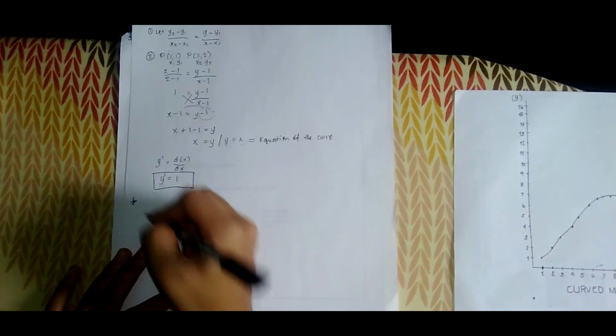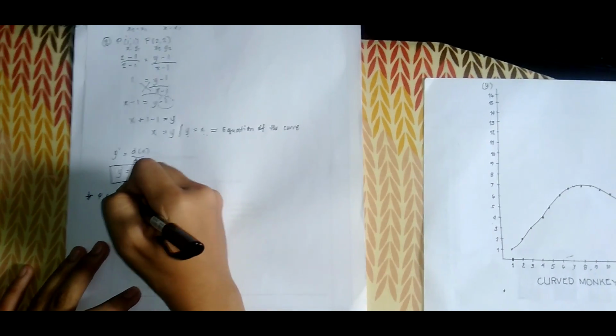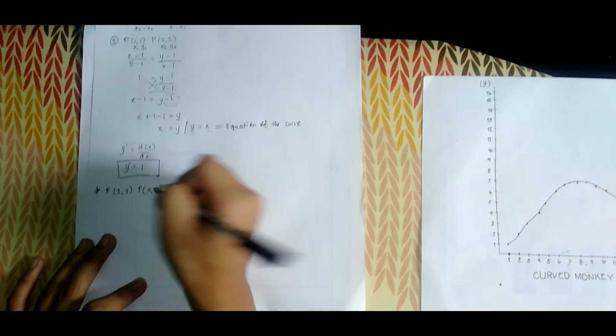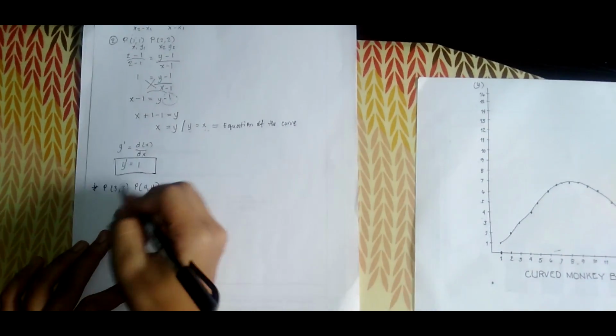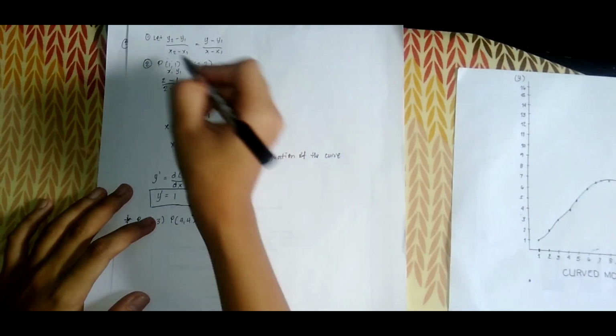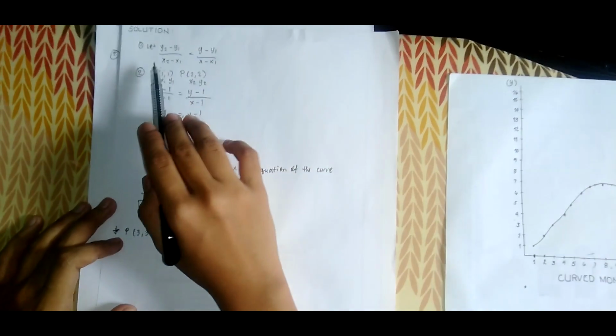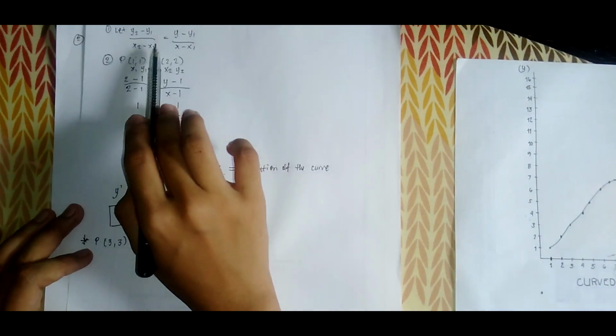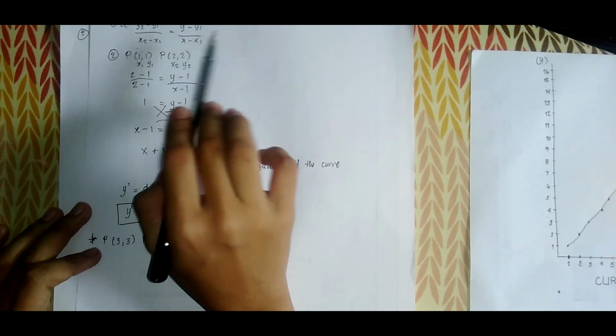Let's substitute point 3 and 3 and point 4 and 4. So, sundan lang natin yung formula, which is y sub 2 minus y sub 1 over x sub 2 minus x sub 1 equals y minus y sub 1 over x minus x sub 1.